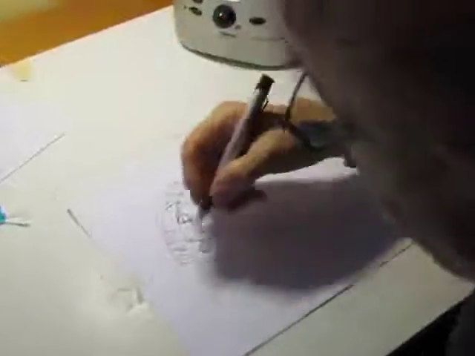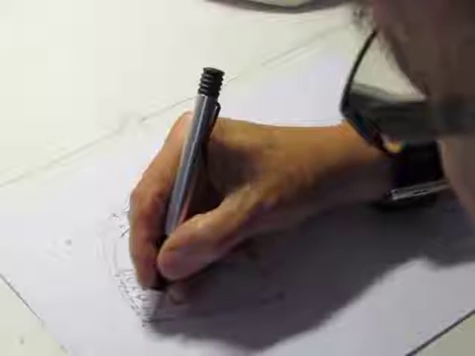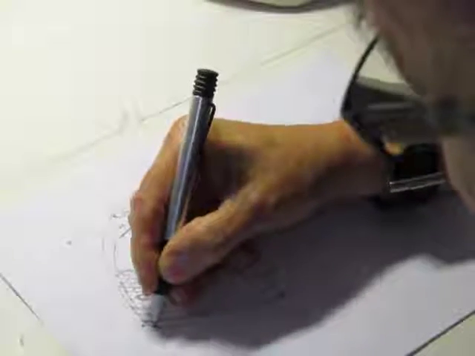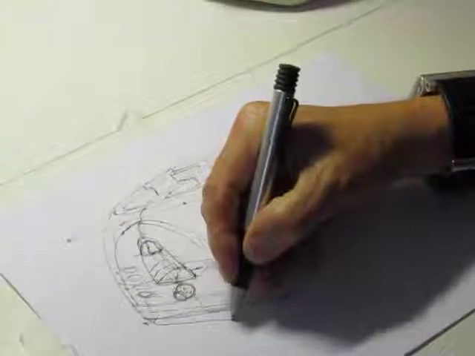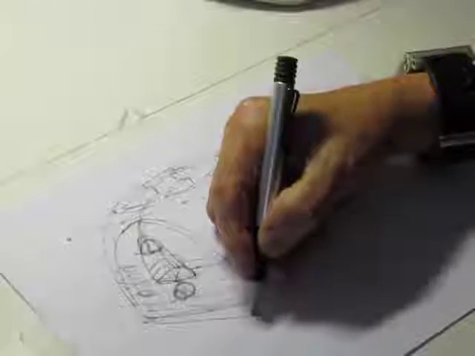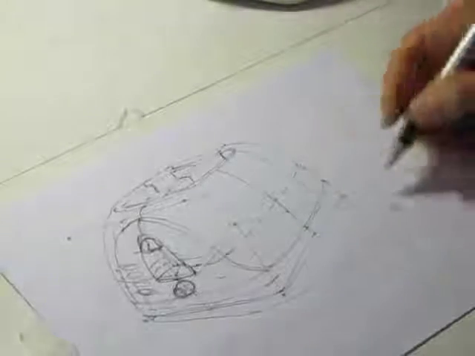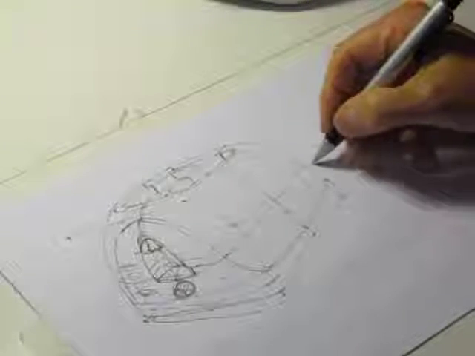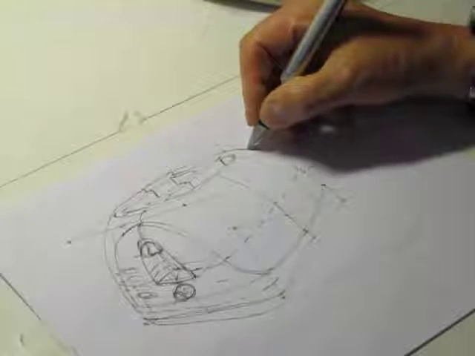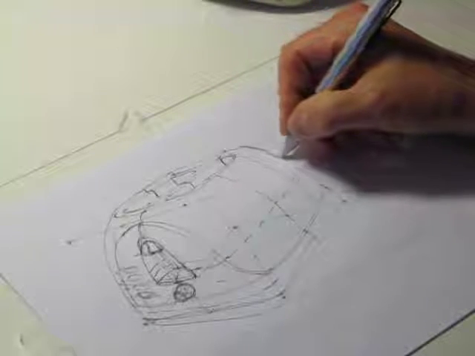So I'm going to start by laying out a shadow as I see it from here. I'll be bringing this shadow back this way, and it'll be coming back through the back of the toaster. Now this line here I'm putting in is dark.